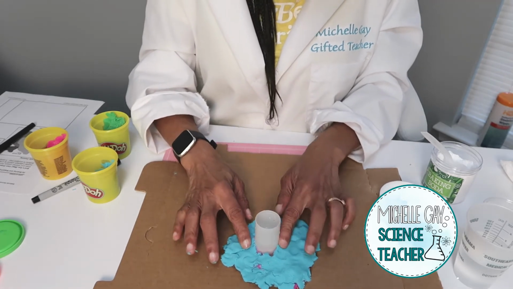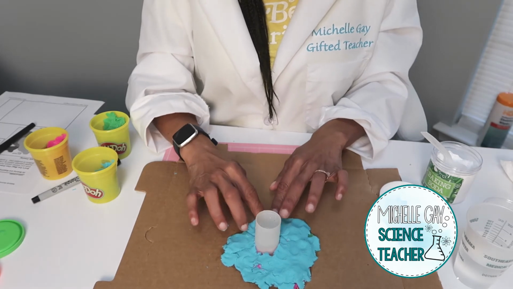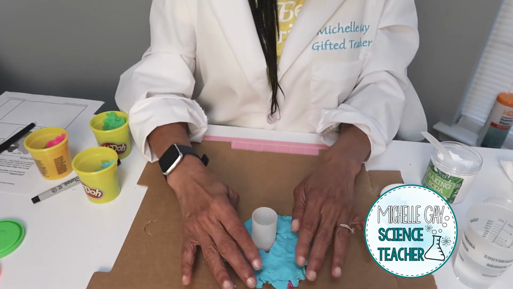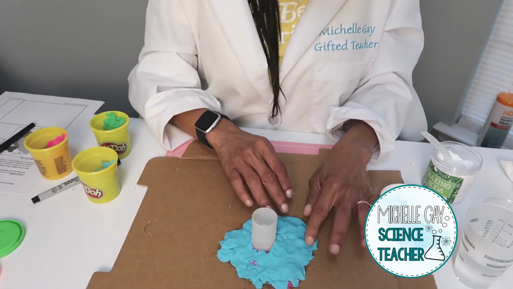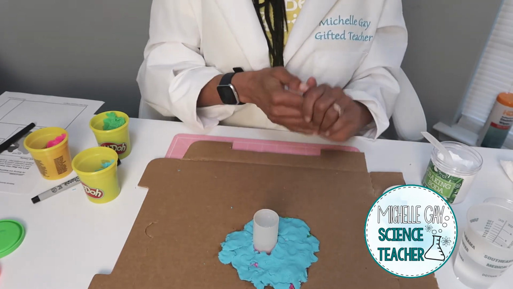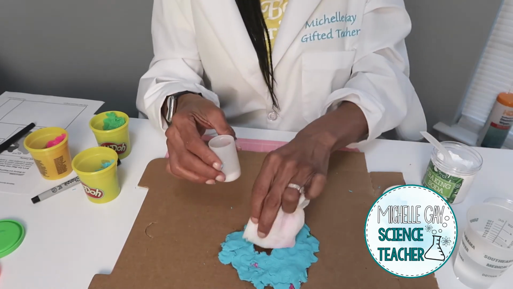So now we can kind of have an understanding why when geologists go out and take a sample, they're going to get different layers, which is going to be part of our exploration. All right, so we have to do one more. Let's take the cylinder off and we'll get some of this up.